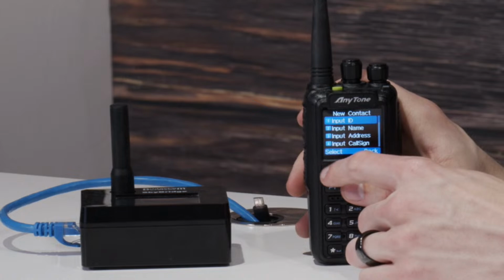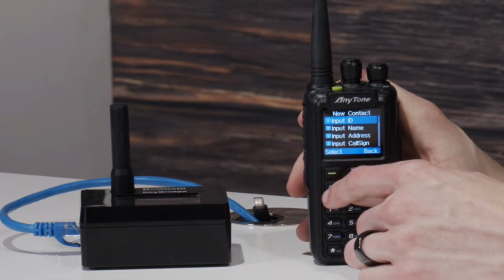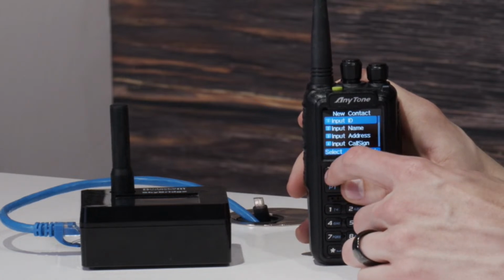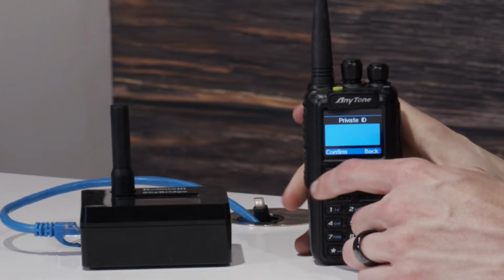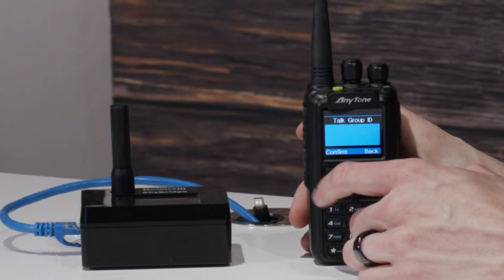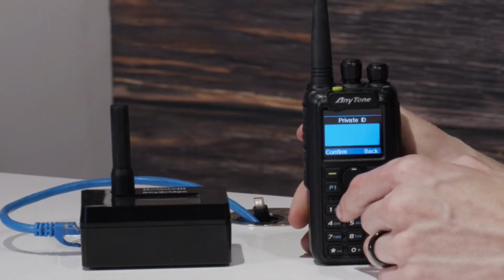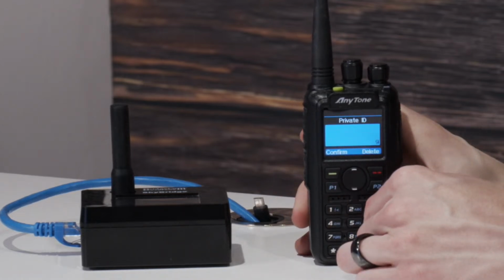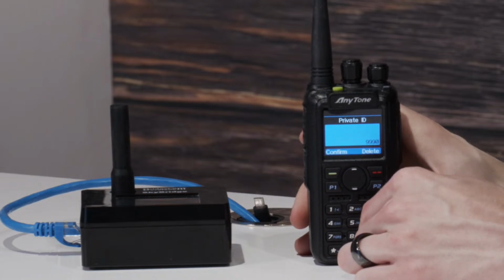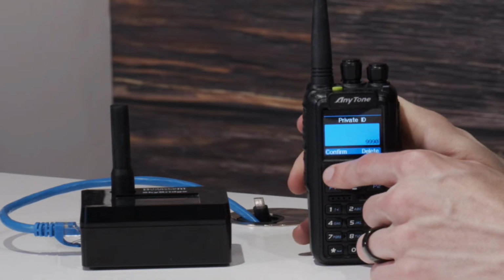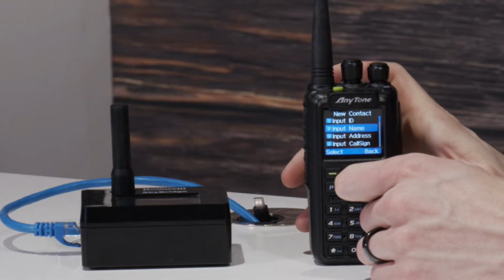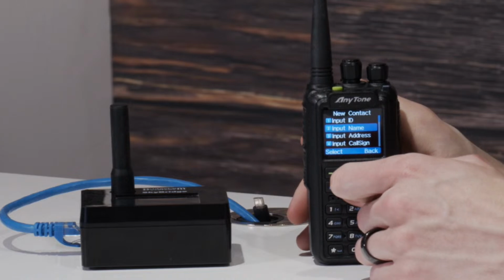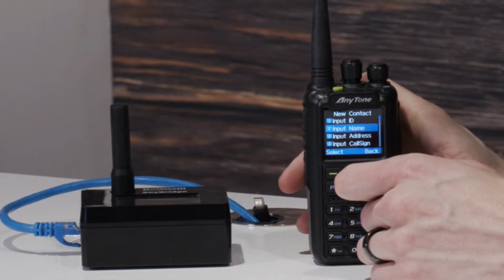A lot of the programming I do on my personal radio is done this way, just because I tend to do it when I'm out in the field. Awesome, here we go. So input ID. Let's add the parrot. That is one definitely worthwhile having. So in this case, we're going to leave it as a private ID. So that one is 9990. Click confirm. And if you want a list, you could theoretically print out that list so you have those numbers on the fly too if you ever want to just add one in.